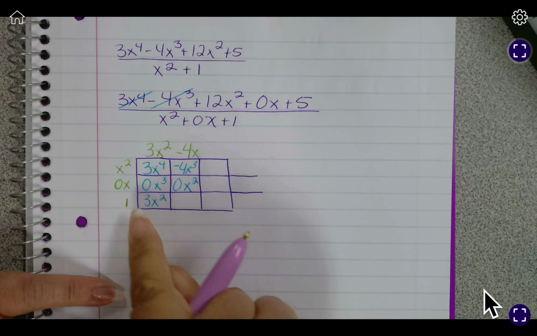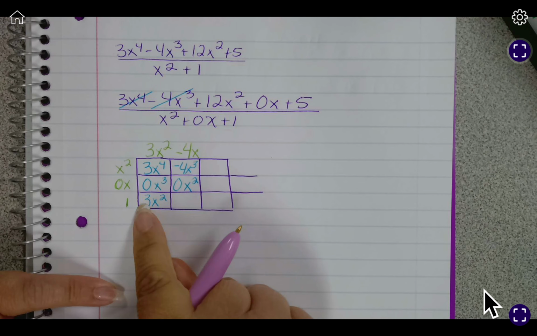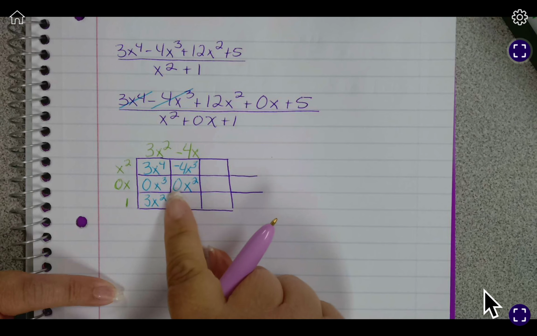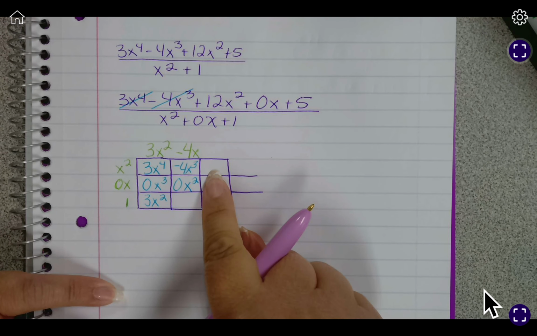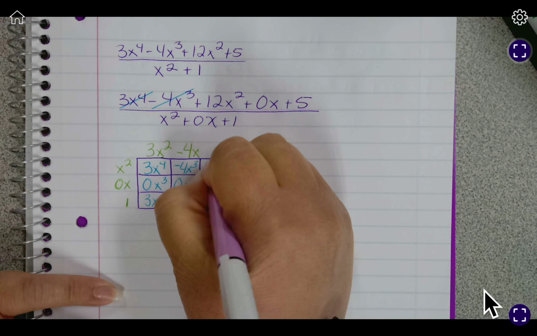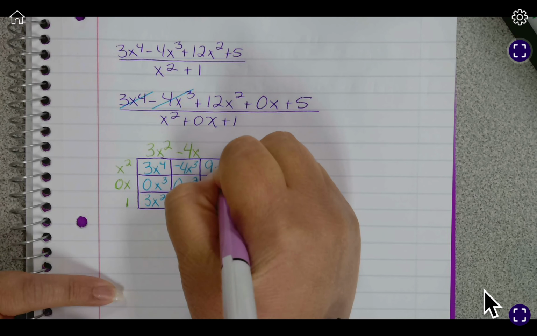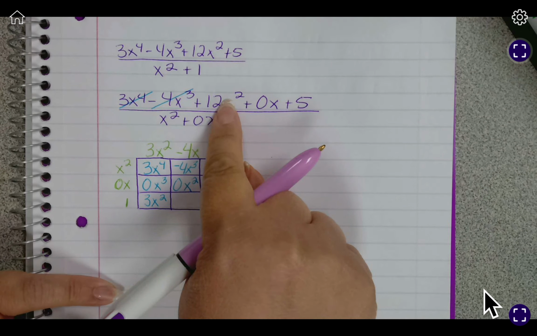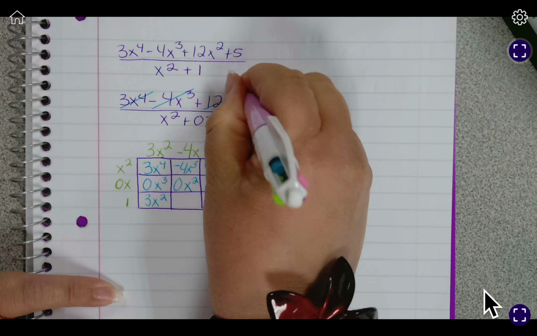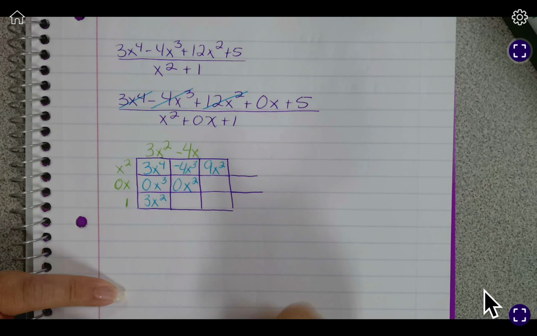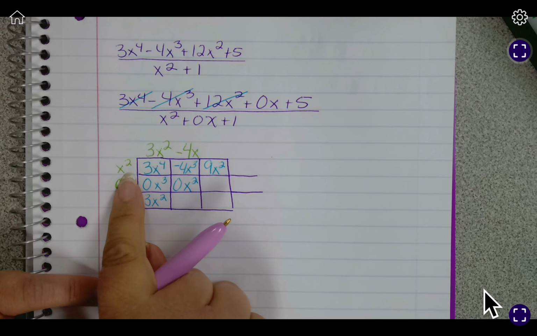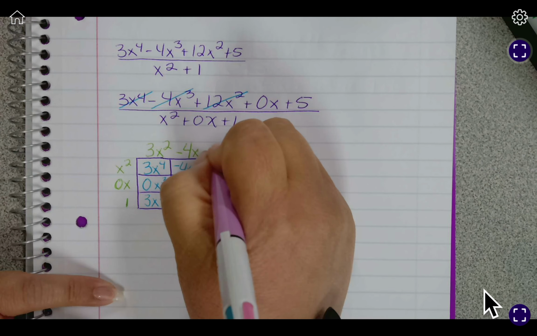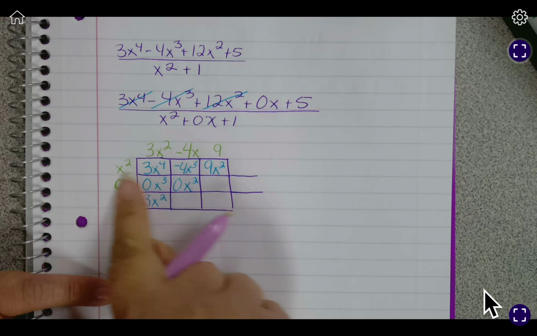Okay. Now my x squared terms are right here, and those need to add up to 12x squared. 3x squared plus 0, so I need 9. 3x squared plus 0 plus 9x squared gives me my 12x squared, so that's good. We're done with that. X squared times 9 gives me 9x squared.